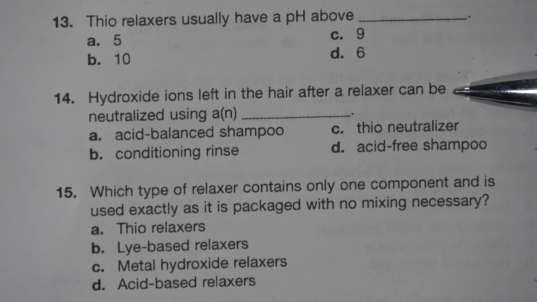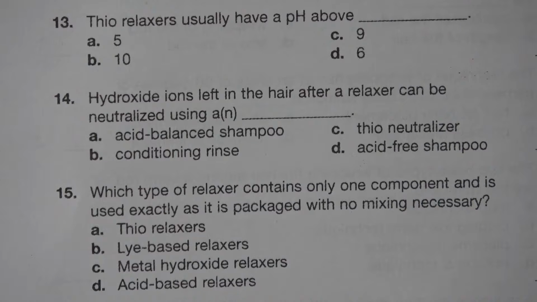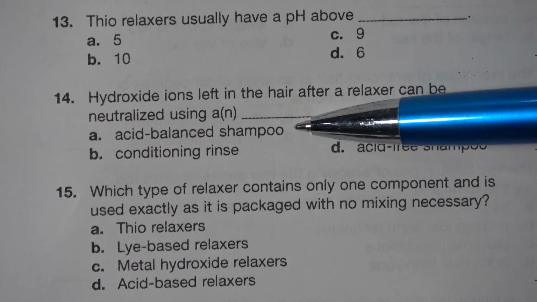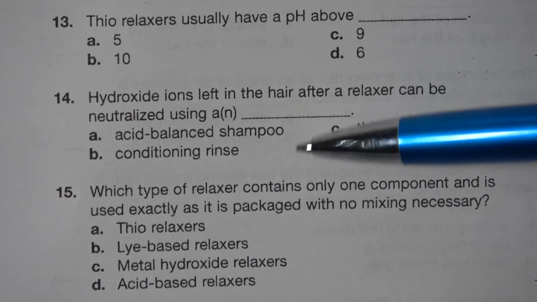Number 14. Hydroxide ions left in the hair after a relaxer can be neutralized using a blank. Is it A, acid balance shampoo, B, conditioning rinse, C, thio neutralizer, or D, acid free shampoo? Your correct answer is A, acid balance shampoo.